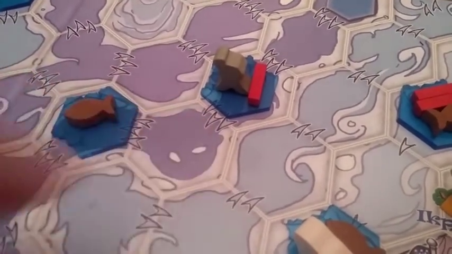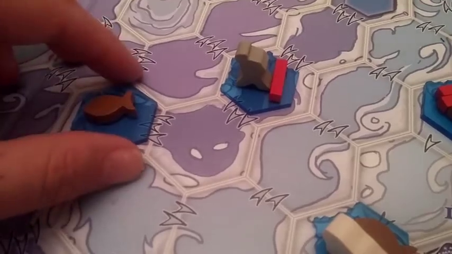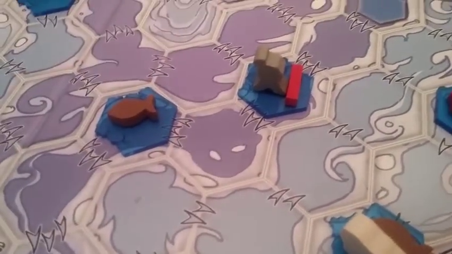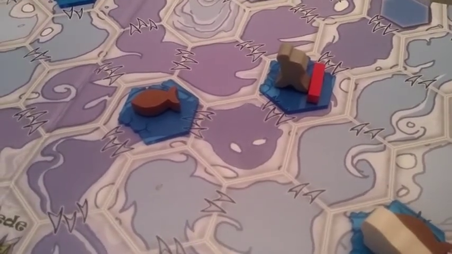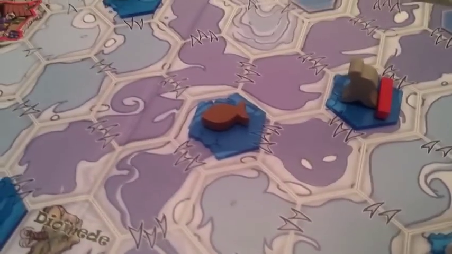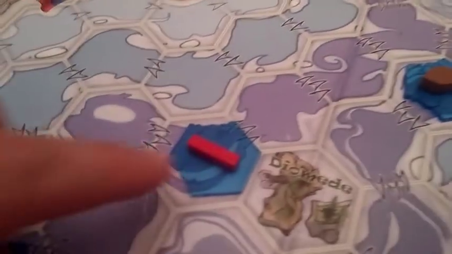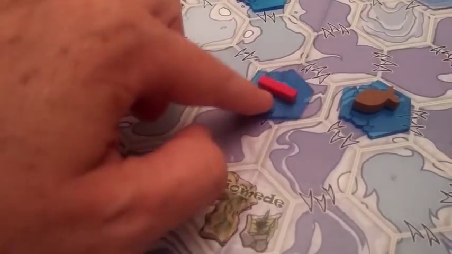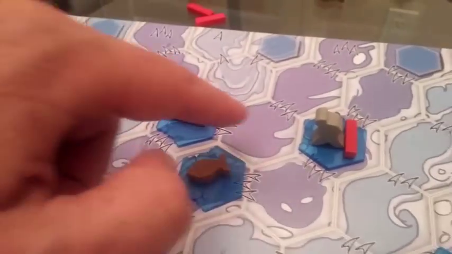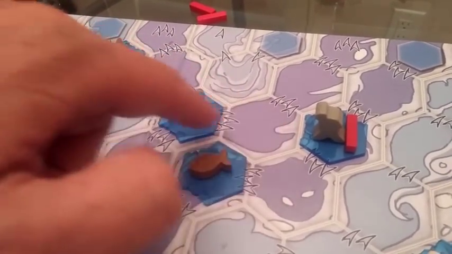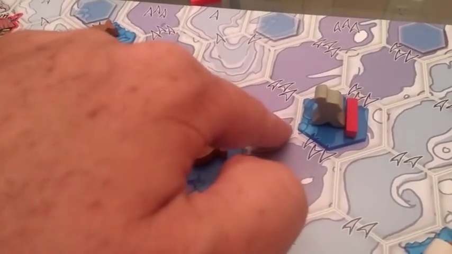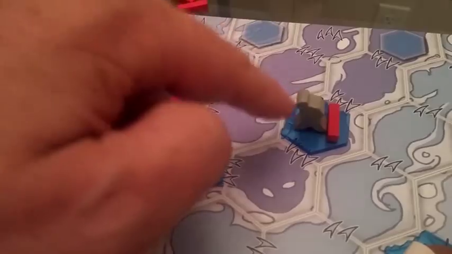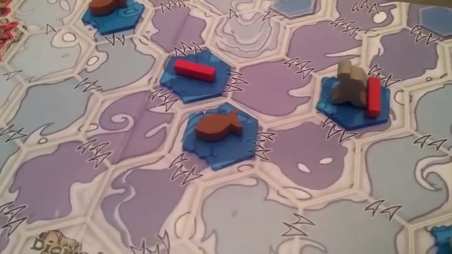Alright, so does he want to continue moving? Let's see, he doesn't have any more fish, so he can't go through the water, so he can't move anymore. Now, if he wants, he can move this piece of ice 3 spots, 1, 2, 3, to here. And now if he's able to obtain a fish, he would be able to move from here to here. So that is his turn. He moved his guy and he moved an ice block.